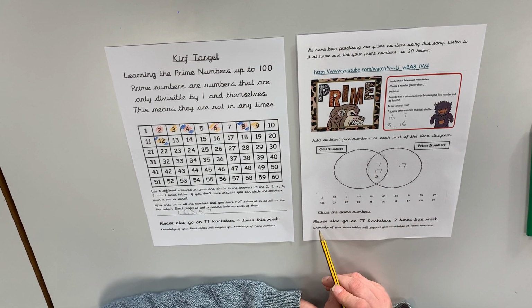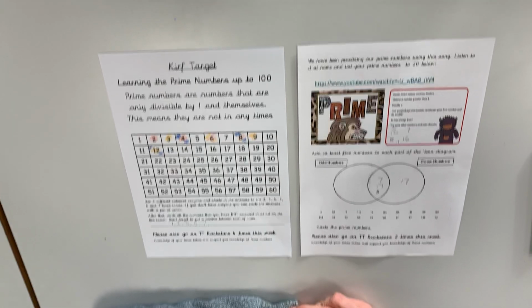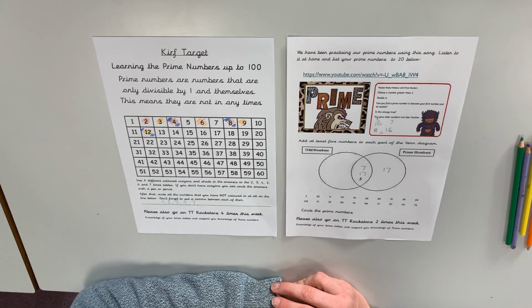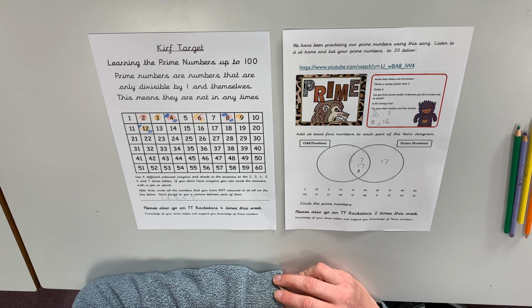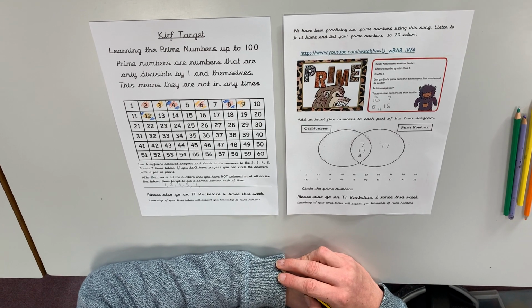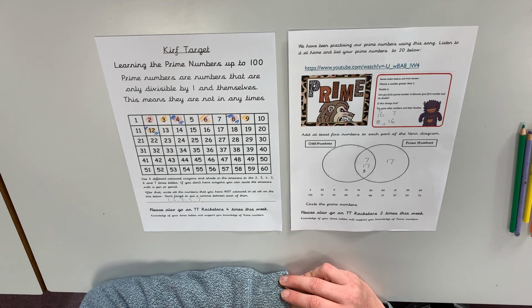What we have asked is if you can have a little go at TT Rockstars just 2 times. Just keep yourself fluid with what you're doing on your times tables. As I say, it's so important, and have a little go. Your teacher, Miss Eddies, and myself will go over these sheets in a little bit more detail because it is very different to what you've had before, but hopefully this video gives you a bit of an idea about what you're going to be doing over the next 6 or 7 weeks. Okay, good luck.